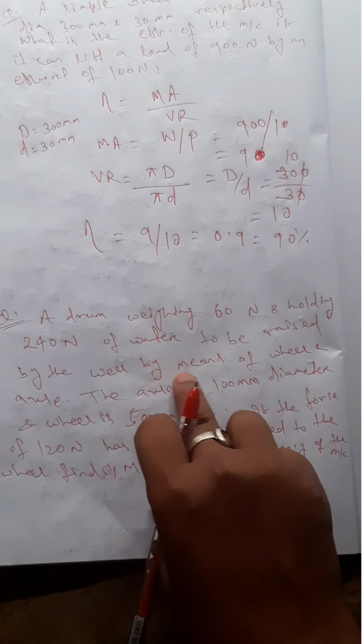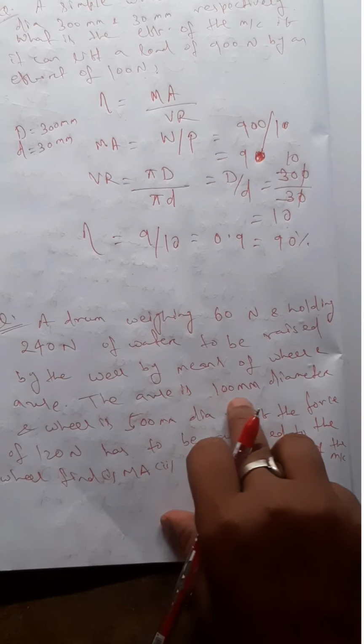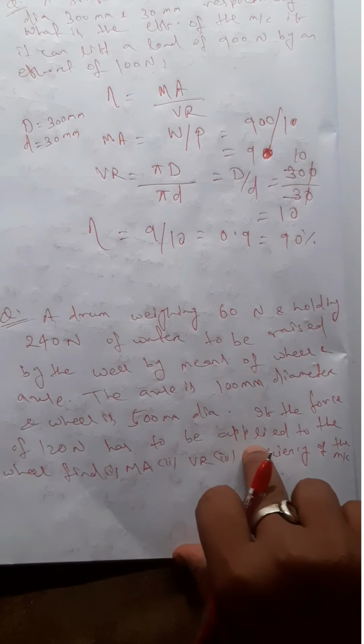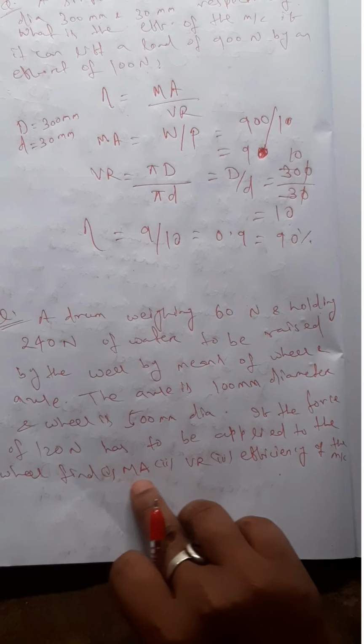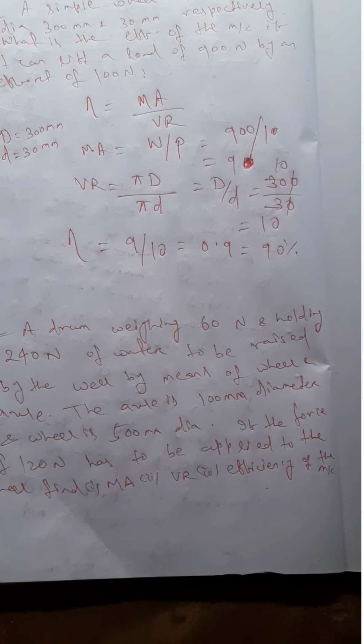Another question we'll solve. A drum weighing 60 Newton holding 240 Newton of water is to be raised by means of a wheel and axle. The axle is 100 mm in diameter and the wheel is 500 mm in diameter. If a force of 120 Newton, that means the effort, is applied to the wheel, find the mechanical advantage, velocity ratio and efficiency of the machine. So what is mechanical advantage? Mechanical advantage is load to be lifted by effort to be applied, so W by P.